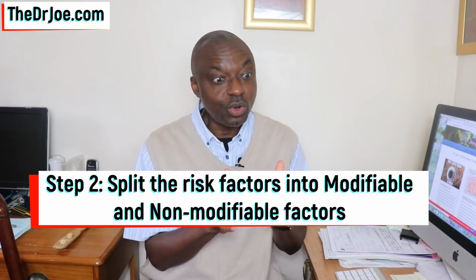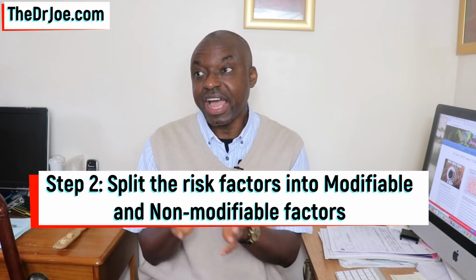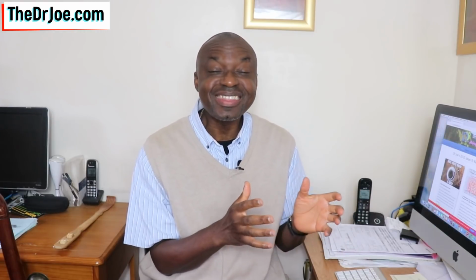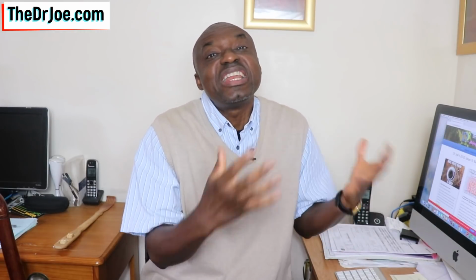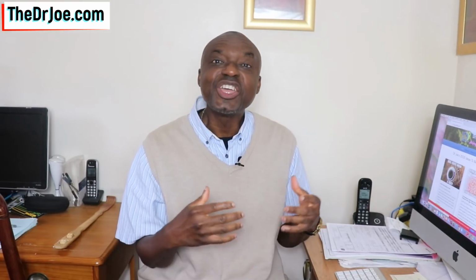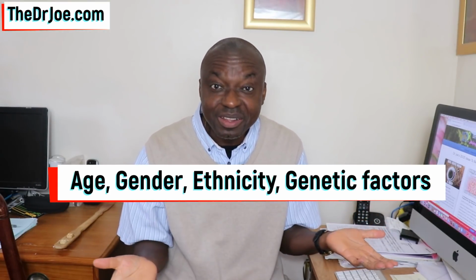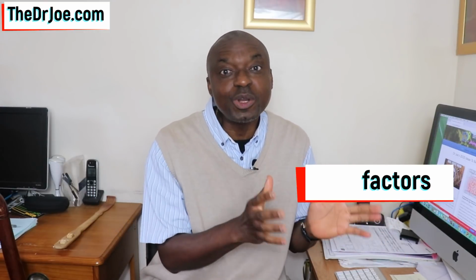You split them up into non-modifiable risk factors and modifiable risk factors. The non-modifiable risk factors are things that you can do very little about. So things like your age, your gender, your ethnicity, your genes, there's not a lot you can do about those risk factors. So those are non-modifiable risk factors, okay? We're not going to worry too much about those ones.